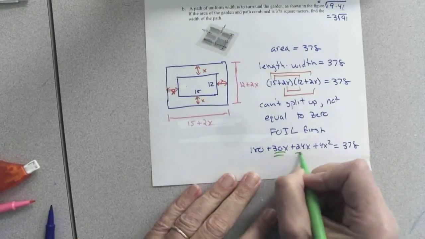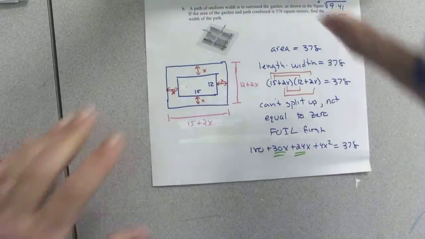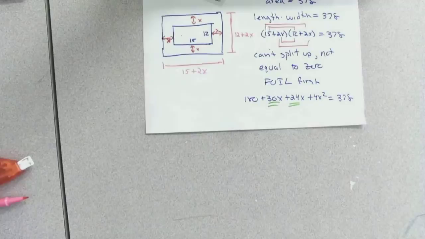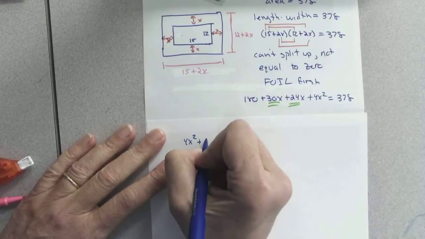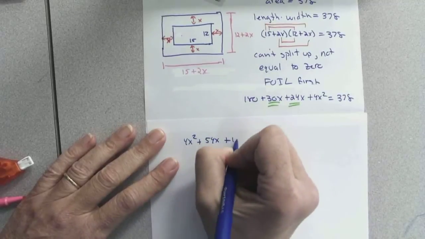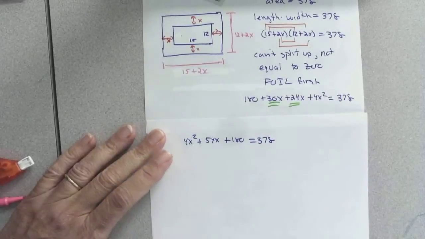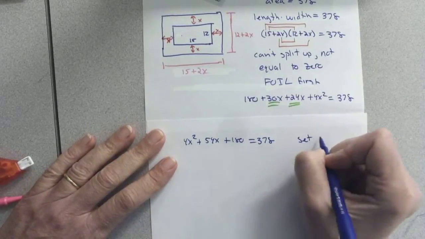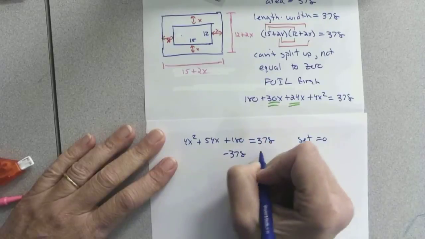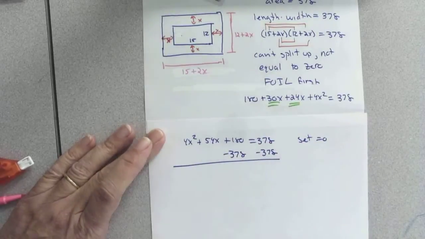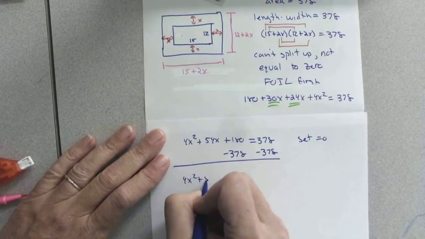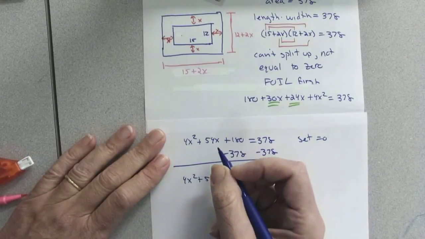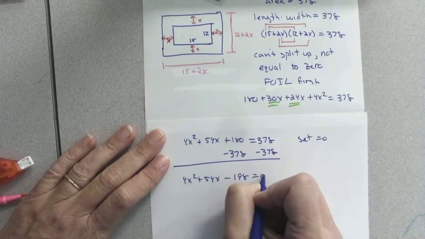Got some like terms there. So let's combine those like terms. And I'll reorder just a little bit. So I've got 4x squared plus 54x plus 180 is 378. Now I'm going to set it equal to 0. So I'm going to subtract that 378 from both sides. And I get 4x squared plus 54x minus 198 equals 0.